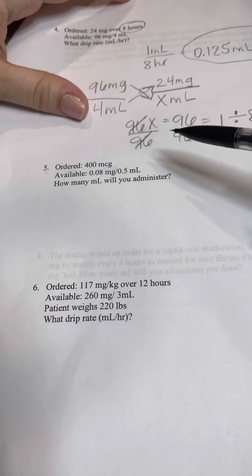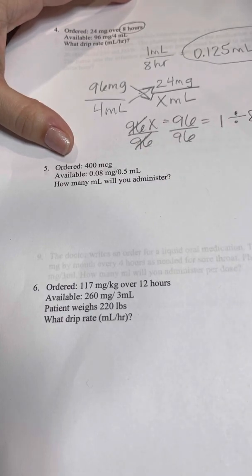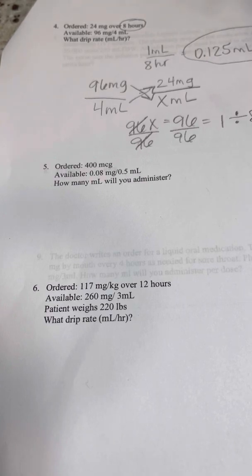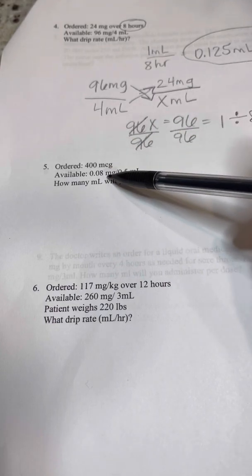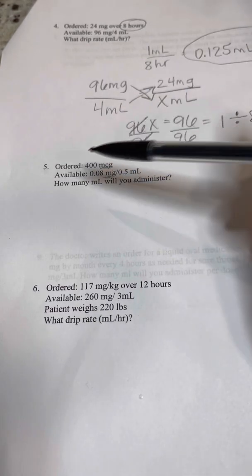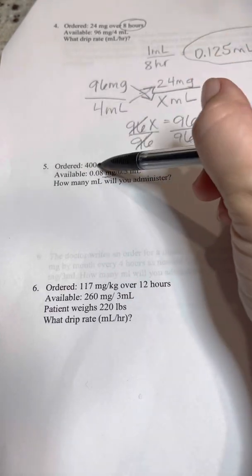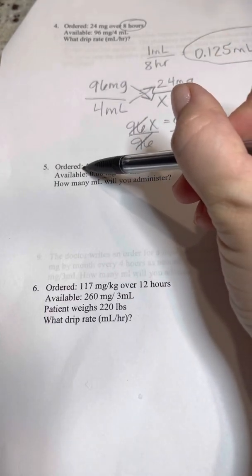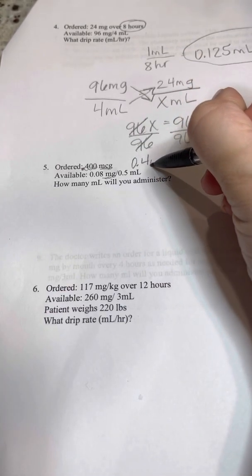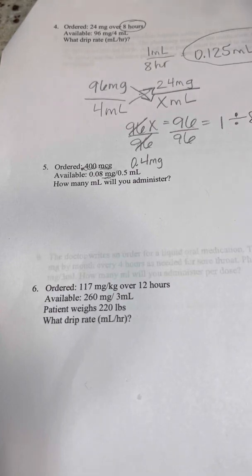Okay, so we have 400 micrograms is our order. Available, we have 0.08 milligrams in 5 mLs. How many mLs are we going to administer? The fast way, well, first these are different, milligrams, micrograms. So we're going to convert what we have ordered to what we have available. We're going to move to the left three spots. 1, 2, 3. So we have 0.4 milligrams is our order.